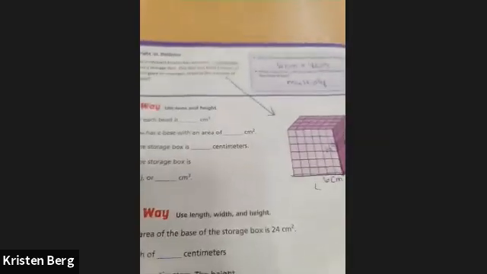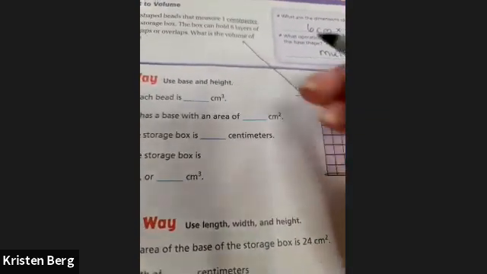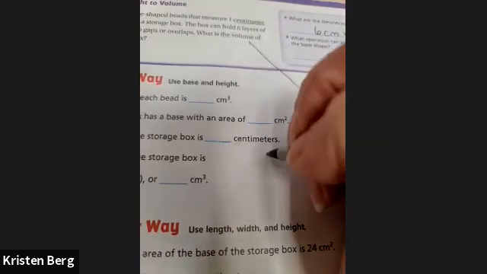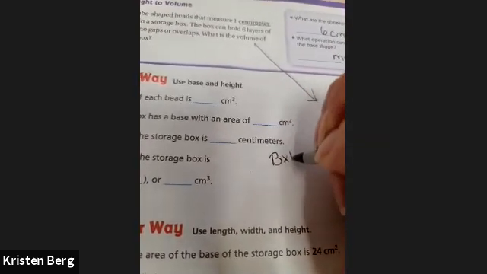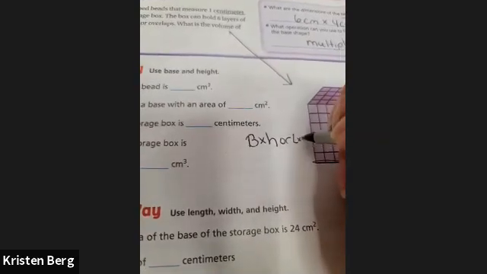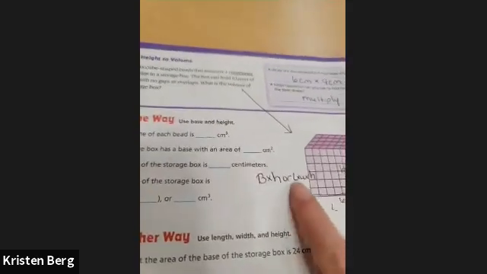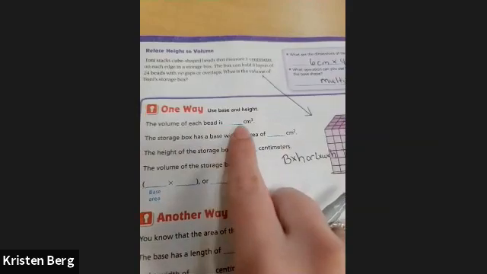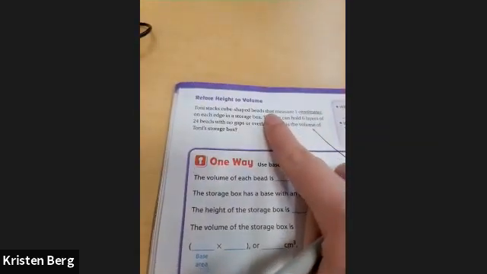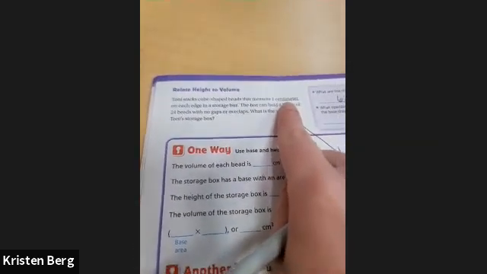All right, so here we go. You could use both ways. You could do that big B times H method, or, because we know that these are all going to be rectangular prisms this year, you could just use length times width times height. So what is the volume of each bead? Each bead is 1 centimeter.